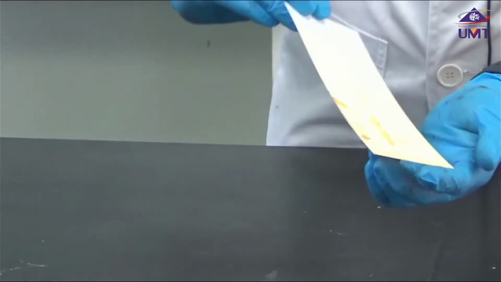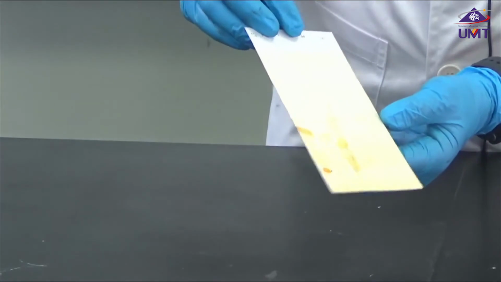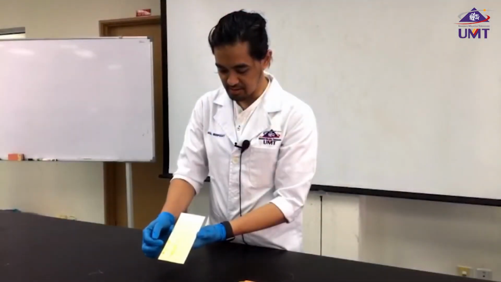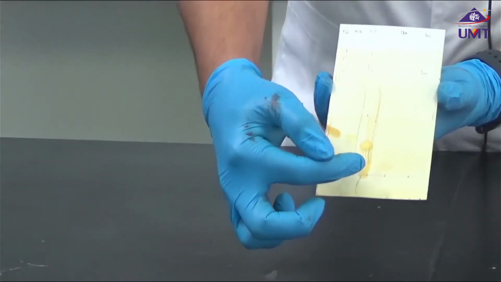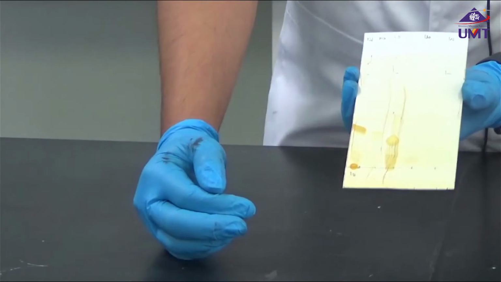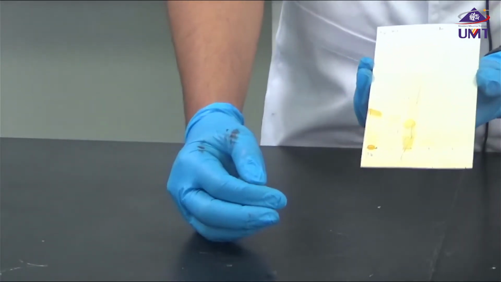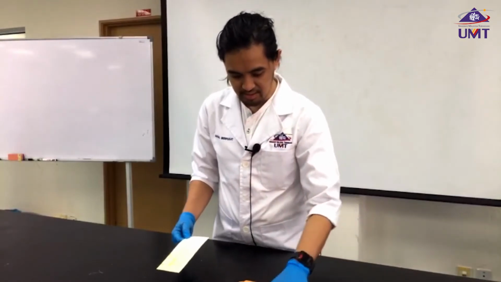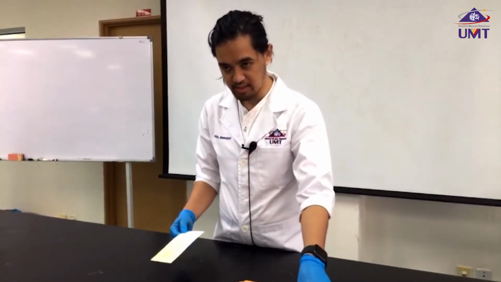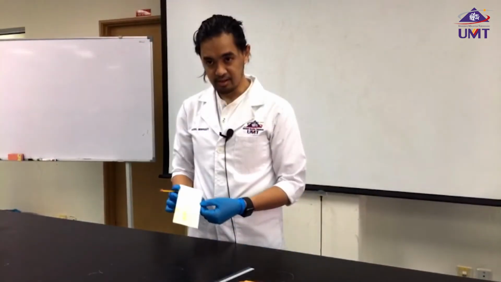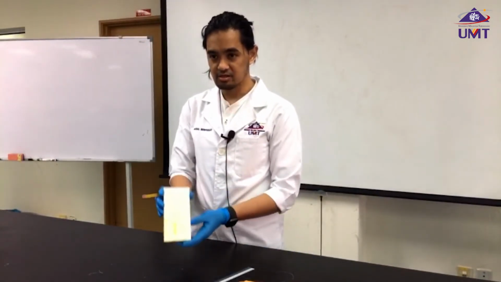Okay, you start to notice the layers. There is a solvent layer, and then our samples. So what we need to do now is calculate the distance. There are two distances that we need. Now we start to see the formation of the bands.